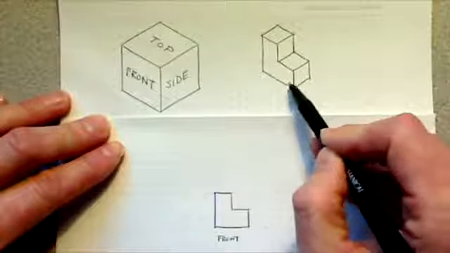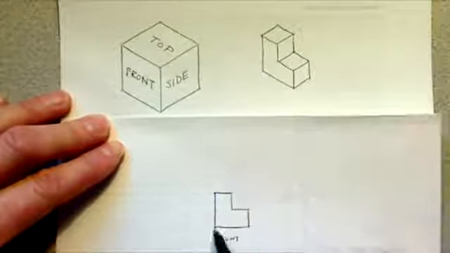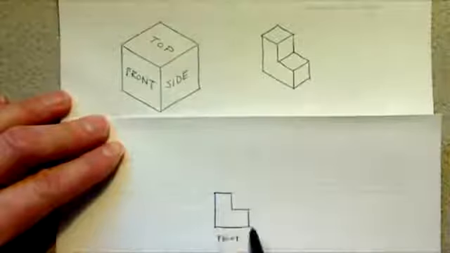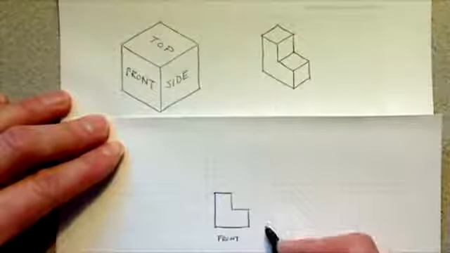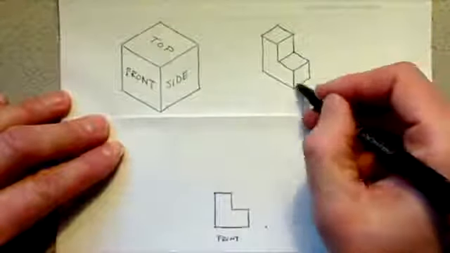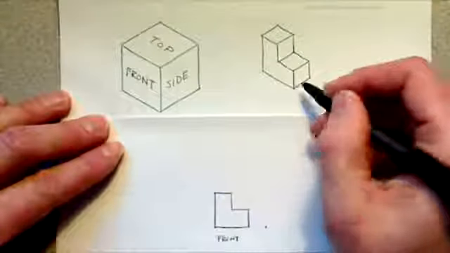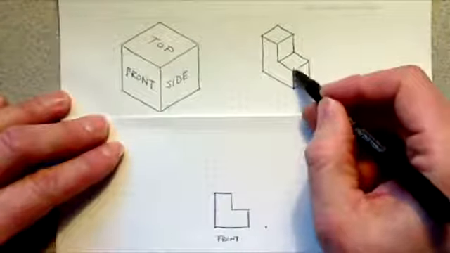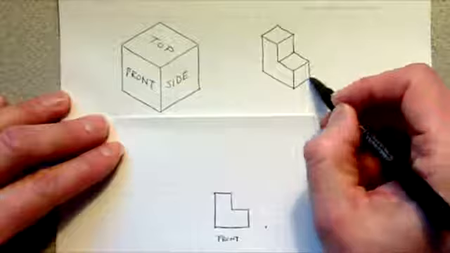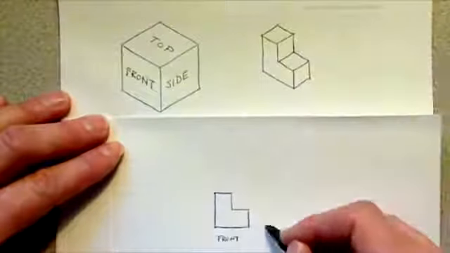Well, this point is in line with this bottom edge, so I'm going to come over, and in line with this bottom edge, I'm going to go over just 2 squares, and I'm going to put a point. And that point corresponds to this point right here. So now I can go up 2, over 2, down 2, and back to the left. And I'm going to do that.